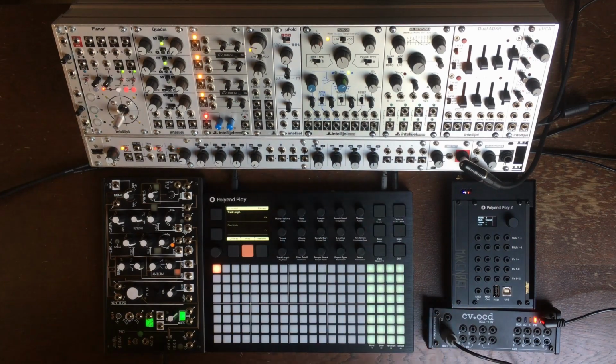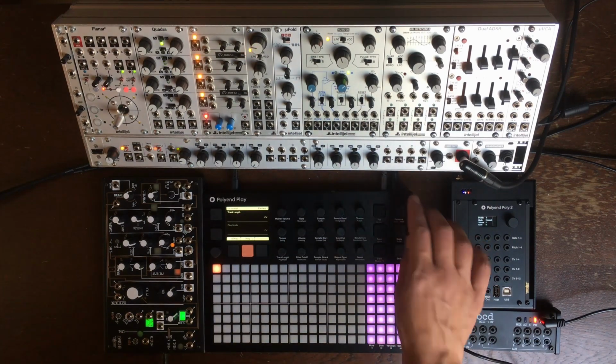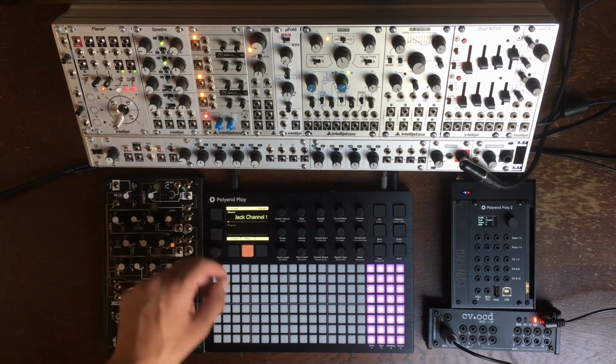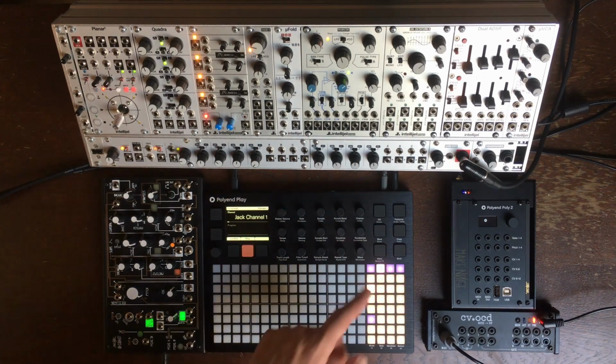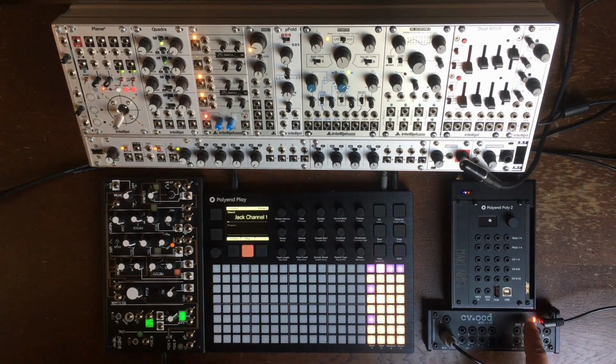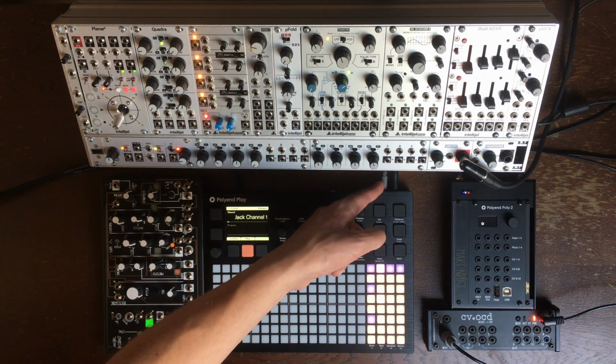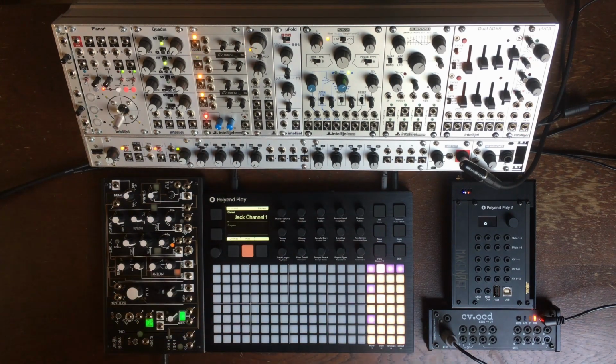So let's go to the MIDI page. If you go to sample, instead of sample, you have your MIDI channel. Let's go to the keyboard mode. I see I have activity over there, which means they are well connected. MIDI out from the Play to the MIDI in of the CV.OCD.